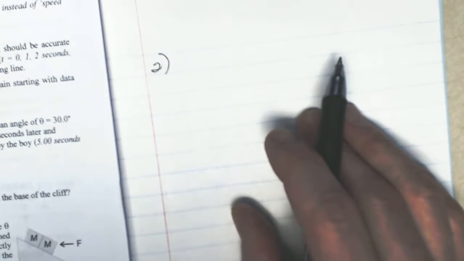Problem number 2 from exam 1. A boy standing at the edge of a vertical cliff. Well, this looks familiar. We had a homework problem like this, and there was a problem like this on last year's exam. But this one is tweaked a little bit. In fact, it's simplified to make it a little bit shorter and easier, I hope. But let's start off by making a drawing just to remind myself of what's going on.